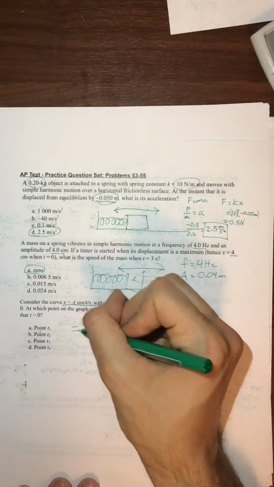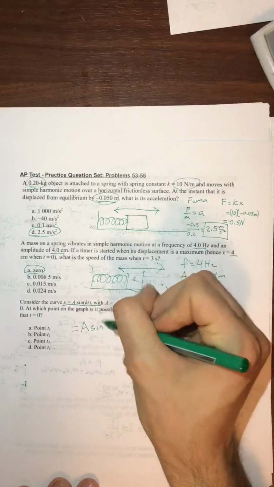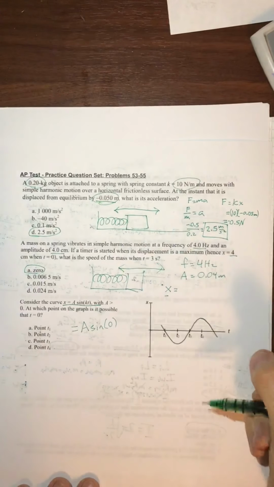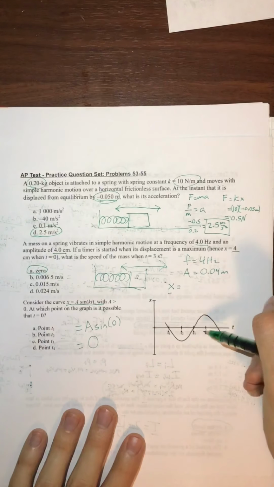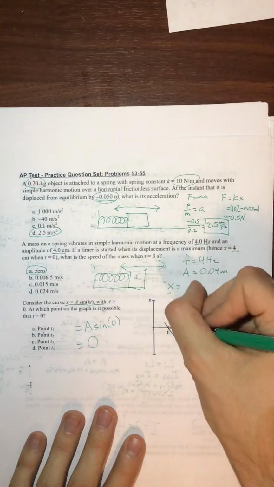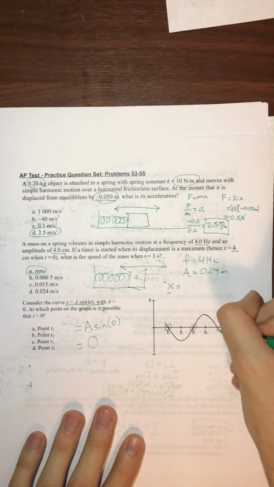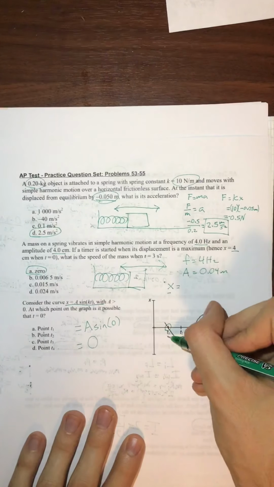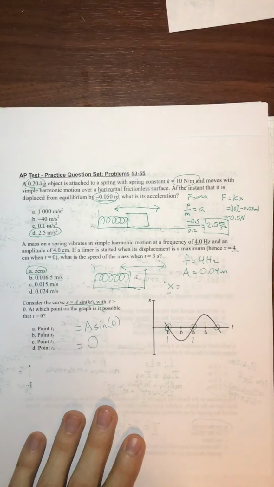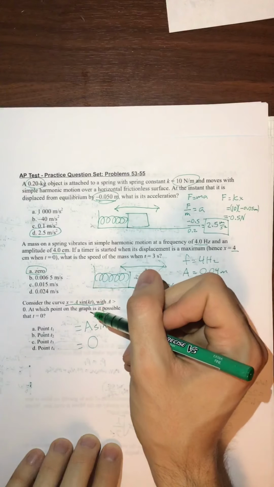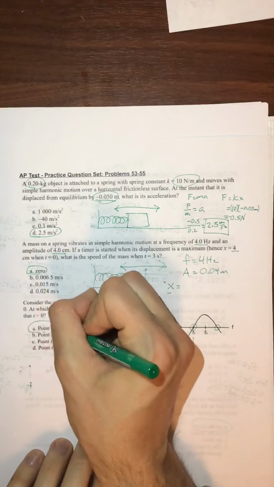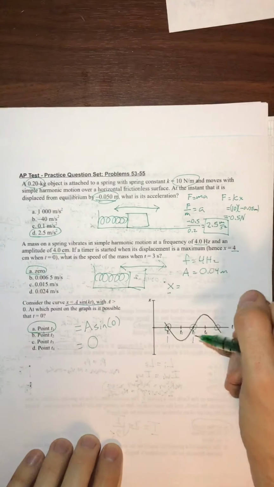Well, if t is 0, then that would mean sine would be 0. And I've shown you guys plenty of times in class, sine of 0 is equal to 0. That means the whole thing would be 0. So in order for one of these values to be time equals 0, the graph would have to equal 0. So it would have to cross the x-axis, which is possible at t1, possible at t3, not possible at any other location. At which point on the graph is it possible? Well, I guess it would just be t1, because that is at the 0 mark.